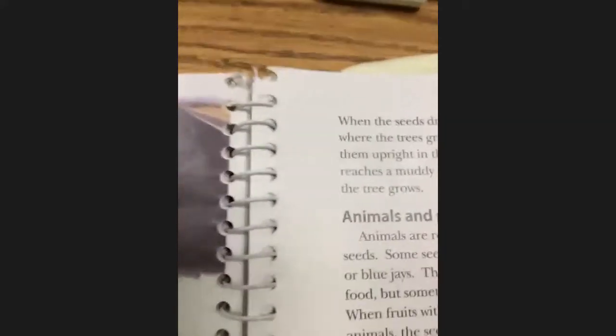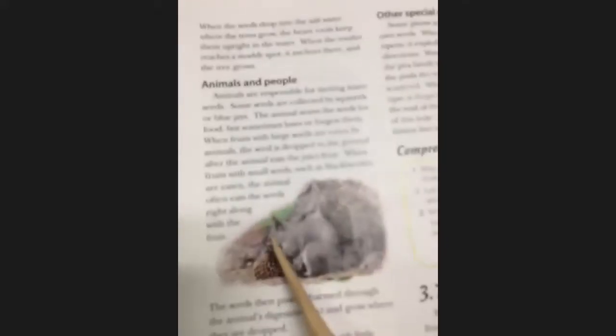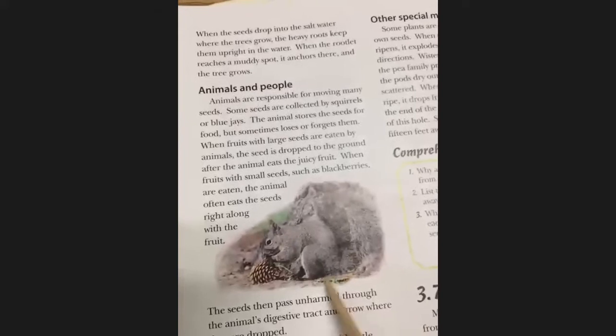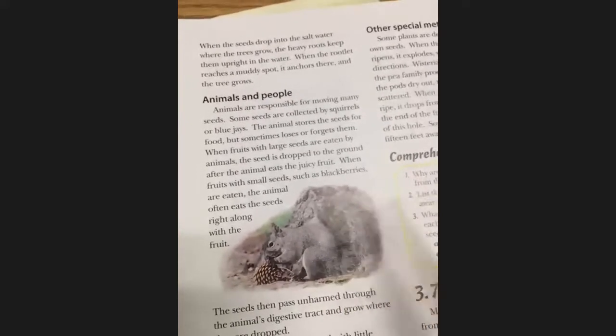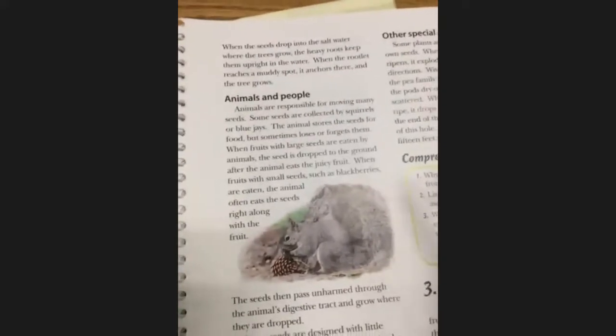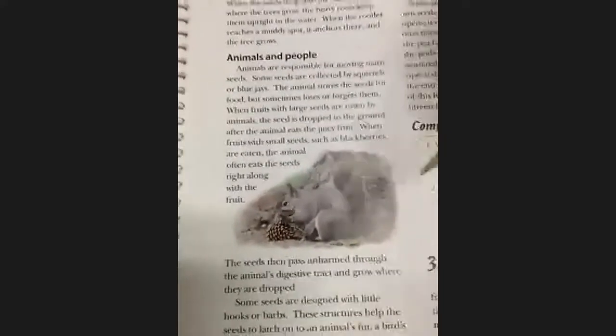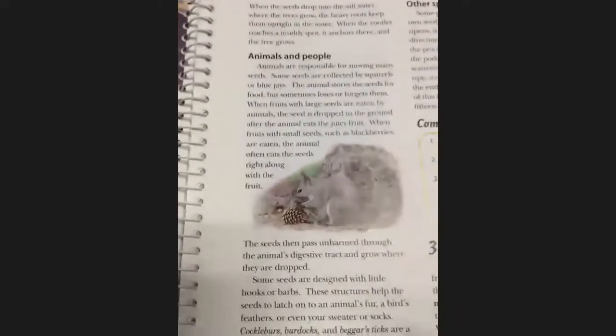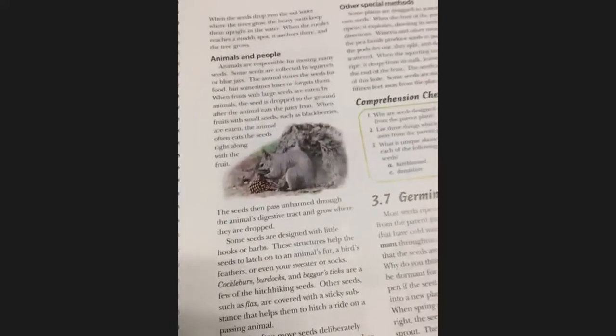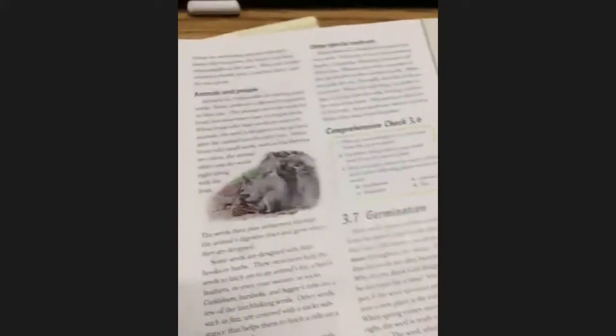All right. How about animals and people? We've probably heard this before. I mentioned this the other day, that here's the squirrel. Maybe a little burr gets caught on the squirrel, and then he scratches himself, or his tail does something, and it falls off somewhere else, and then the plant can grow in another place. This is so important because all these different ways, these burrs and these cockleburs and even ticks and critters like that, they hitch rides too.